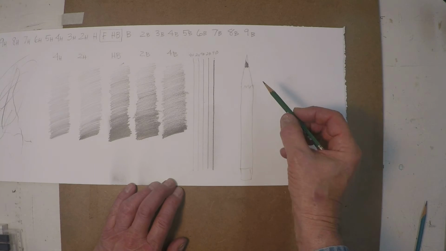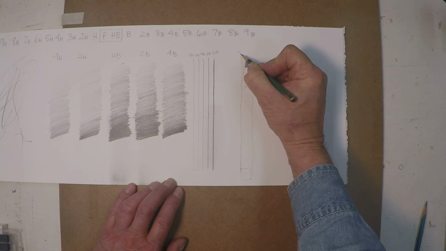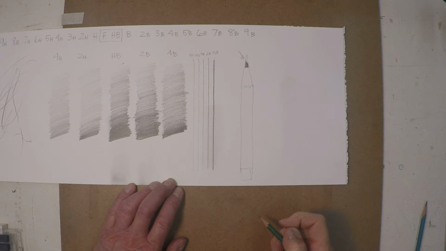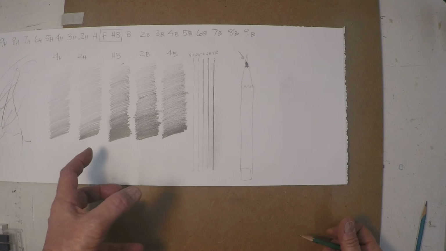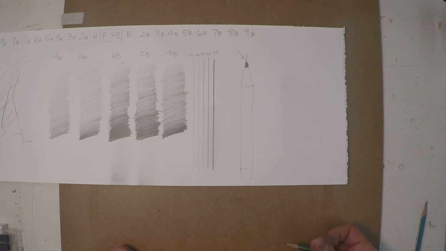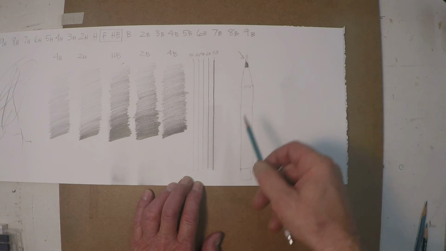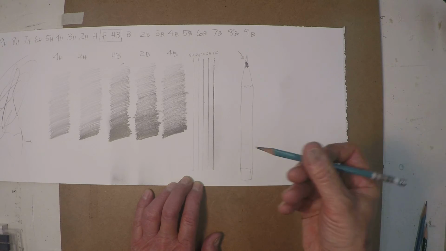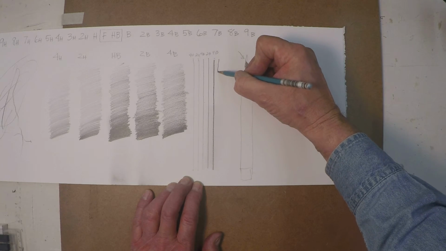Now what you can do is turn the pencil and use this edge over here as a point. Some people do that, but the best thing to do is to resharpen your pencils so that you always have a sharpened point, because the texture and the line will change dramatically as the point gets duller. Now this number 4B here has already been used to draw this.